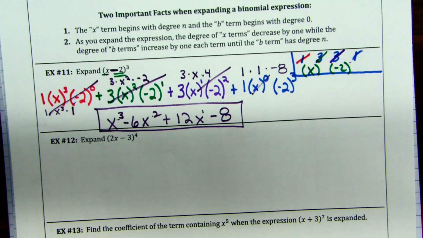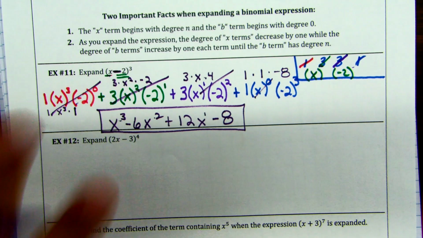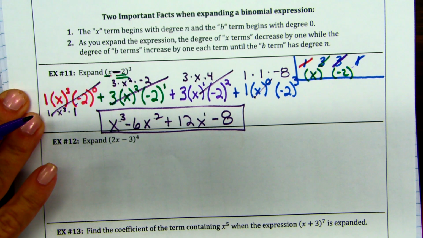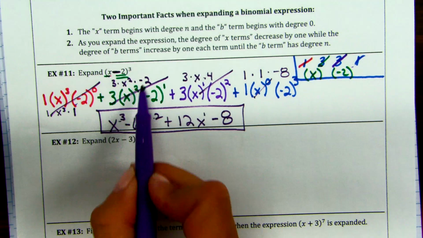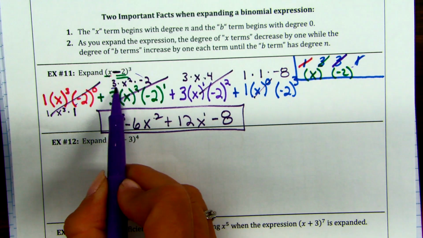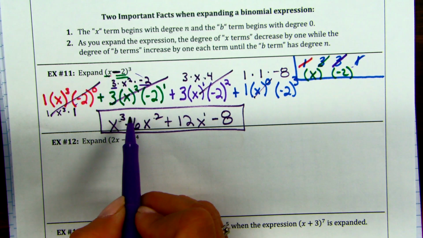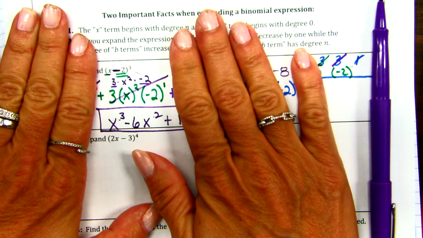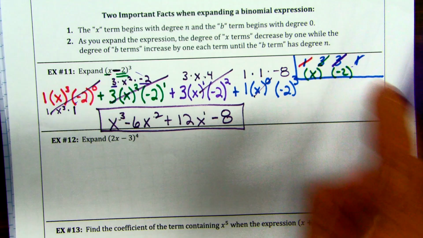The way we start is we go, did someone have a question on that one before I go on? Yep, Remy? Green? Yep, you're multiplying all the stuff in green together to make one term, okay?